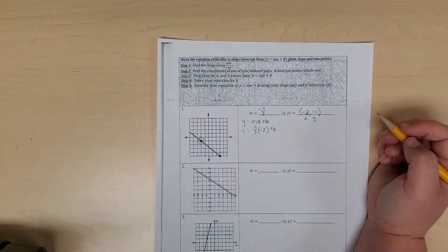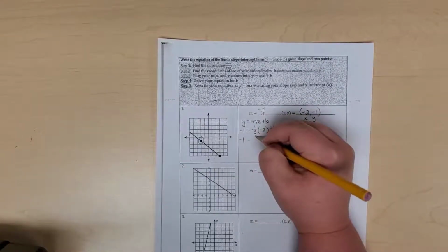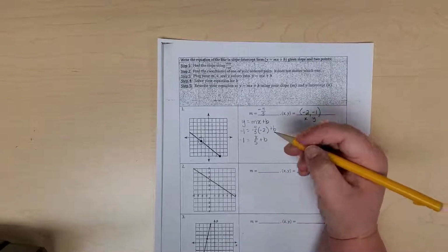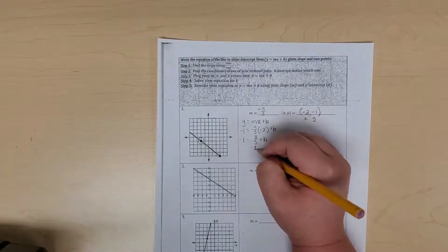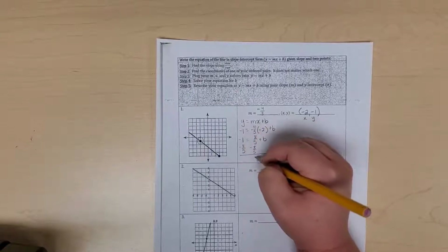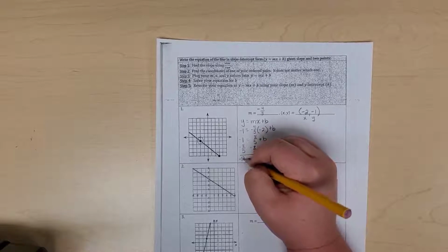All right, negative 4/5 times negative 2 is 8/5. So now I have negative 1 equals 8/5 plus b. And my final step is to subtract the 8/5. And you should get a fraction here. So I get b equals negative 13/5.